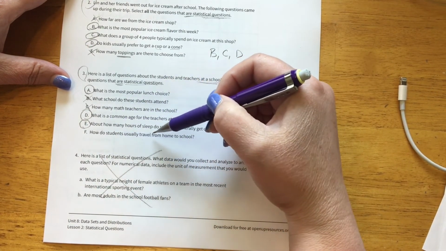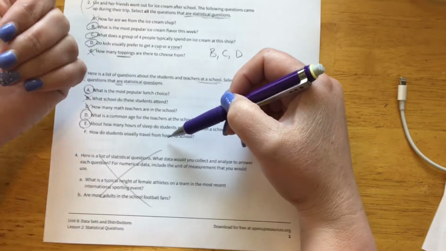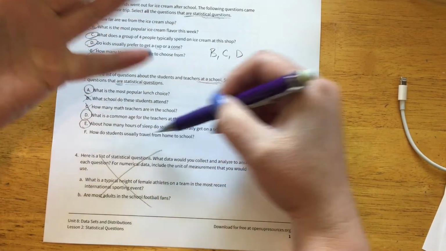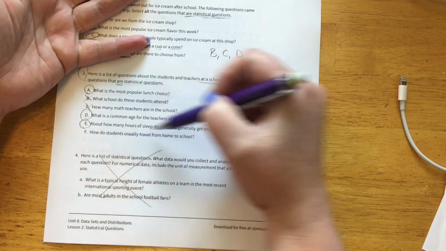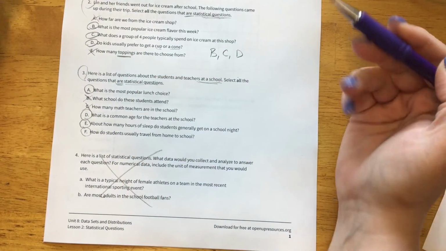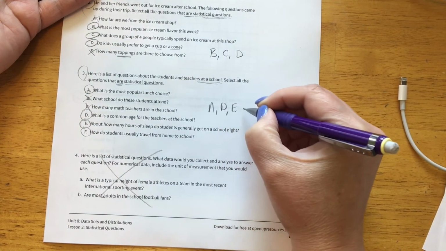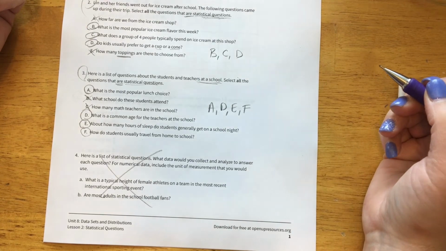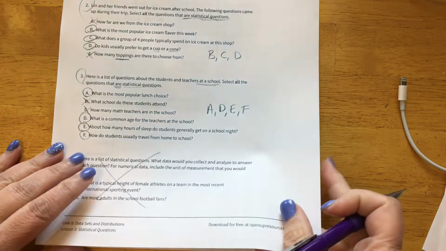How do students usually travel from home to school? Okay, well, some of us take the bus, some of us get picked up by our moms, some of us ride our bikes or walk. I've already got a variety of answers, don't I? So I can expect that that's going to be statistical. So my answers for number 3 are A, D, E, and F. How did we do? We do okay?